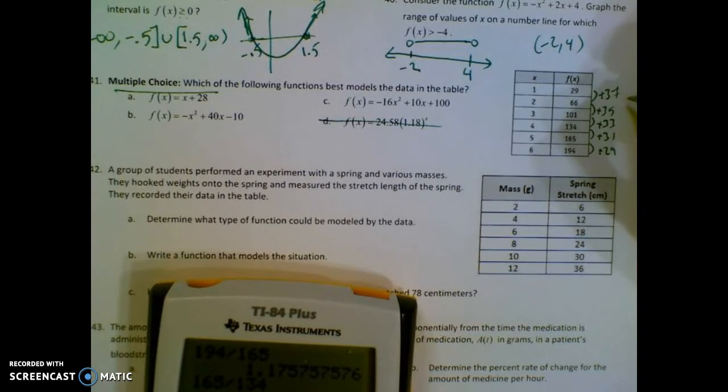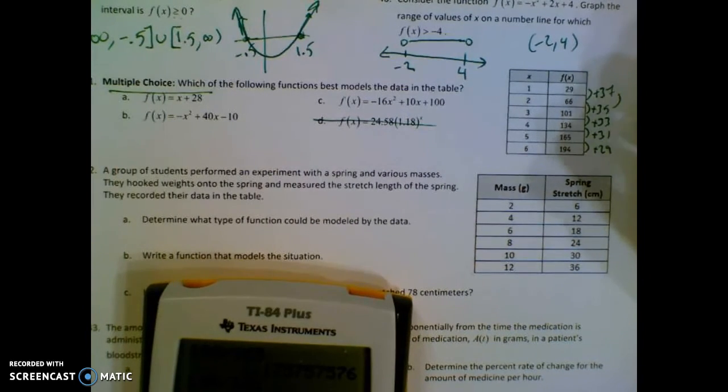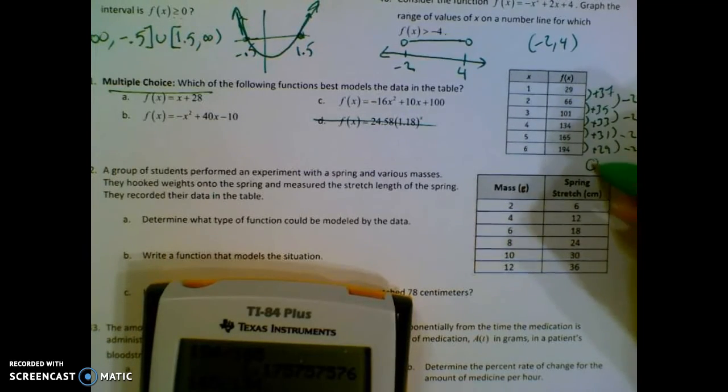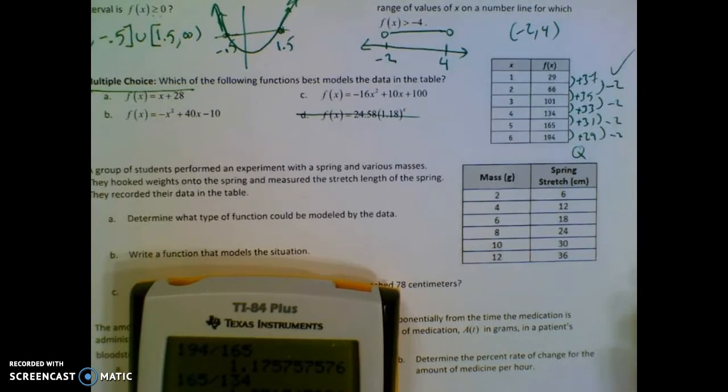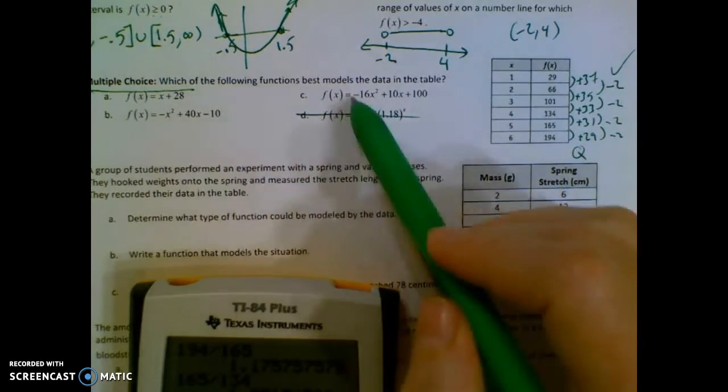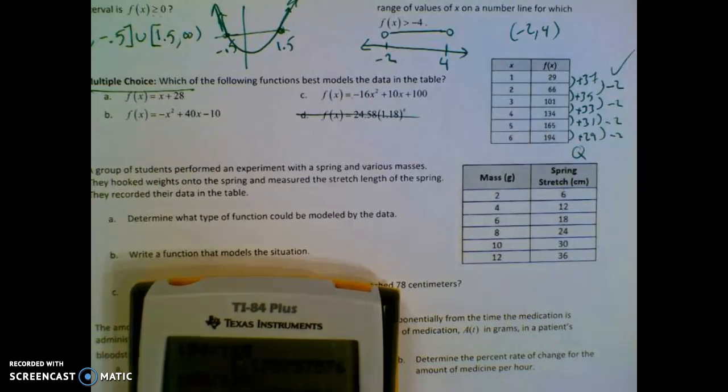I don't actually have to go any further to prove this, but I am going to go ahead and prove it is quadratic. This minus is 2, minus is 2, minus is 2, and minus is 2. So that does make it quadratic, because that negative 2 across the board is the same. But it's already quadratic. I can see by both functions. I have a calculator. I would go ahead and plug it in.